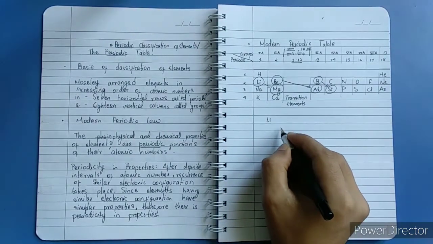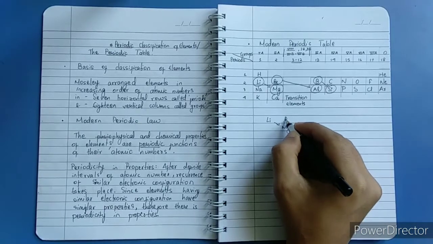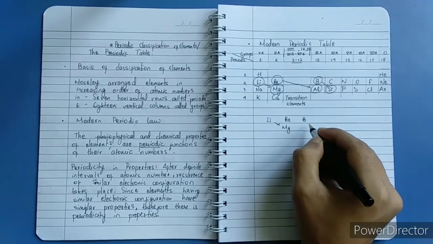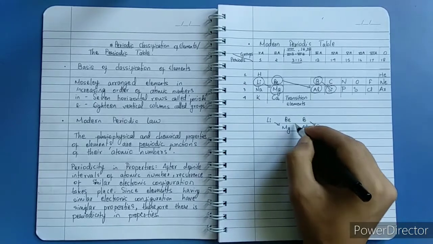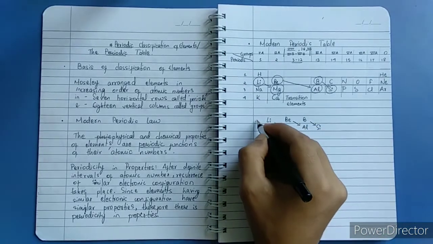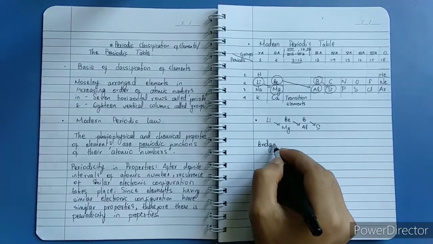Lithium with magnesium, beryllium with aluminium, and boron with silicon show similarity in properties. So these are called bridge elements.